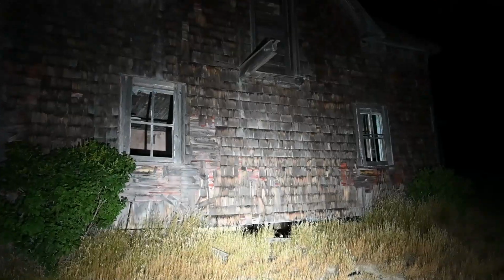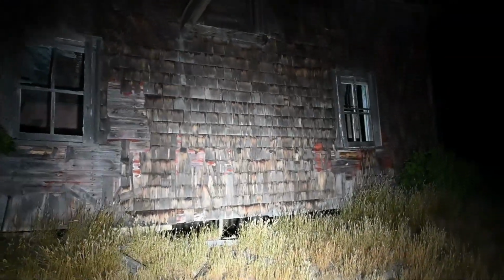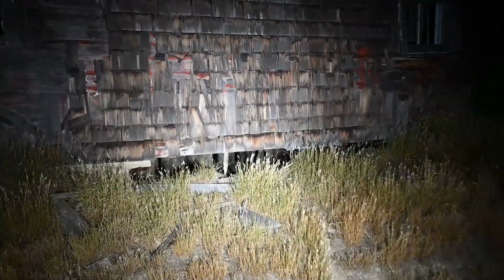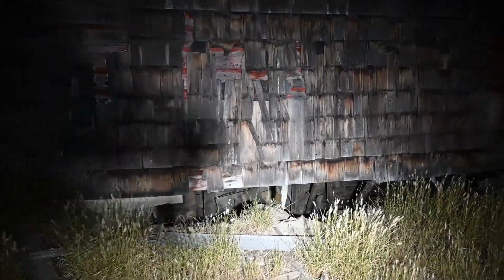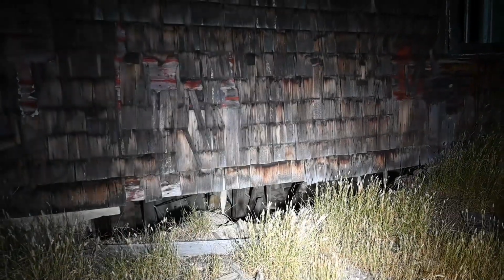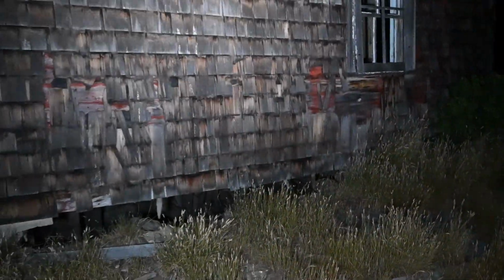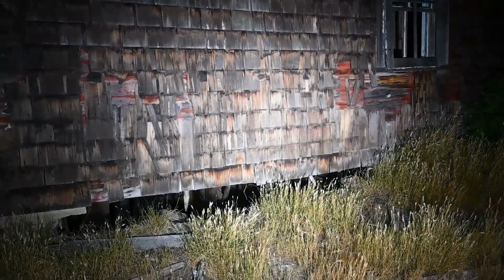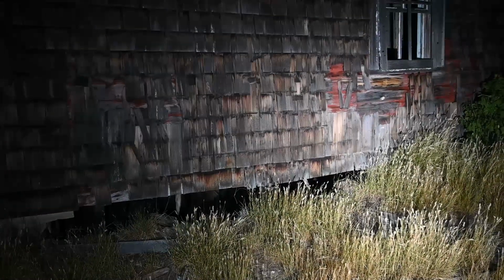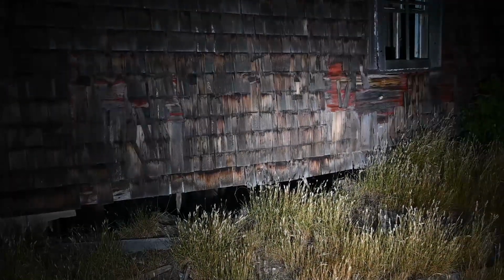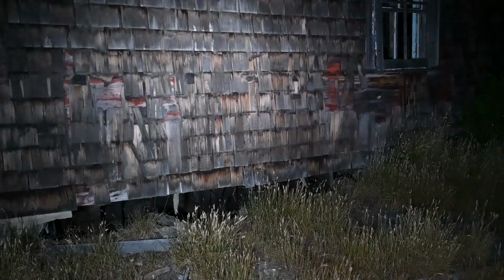And as you can see, the basement is quite undermined. That's why it's not quite the safest place. But I have been inside it before, and I think it's probably still okay. So, let's go check out the inside real quick.